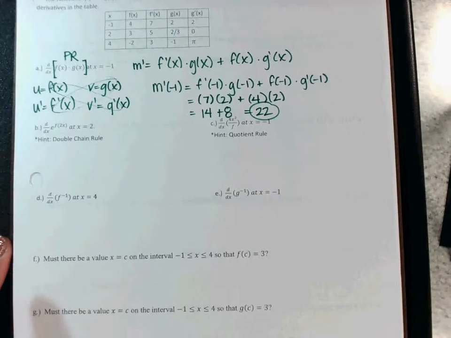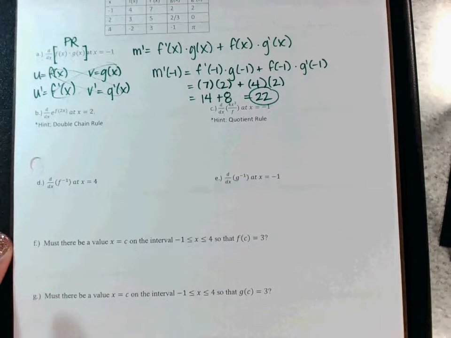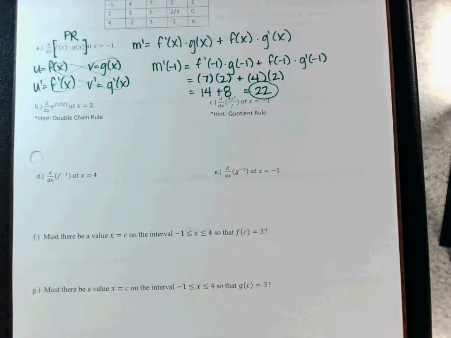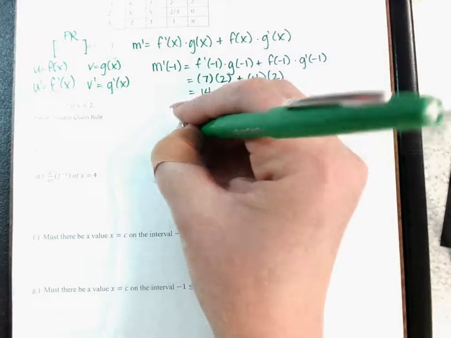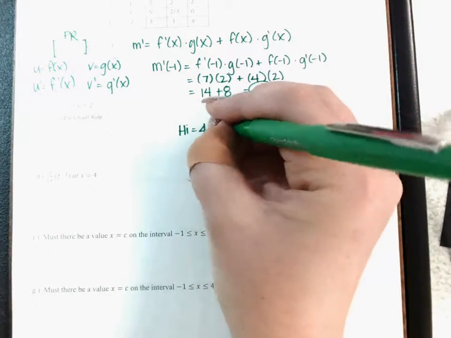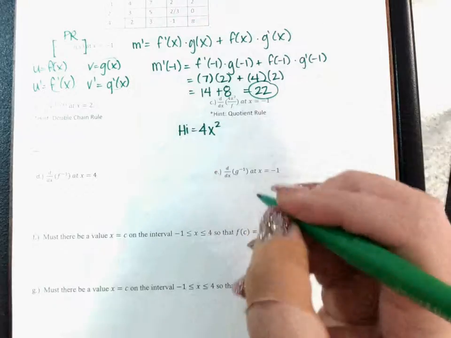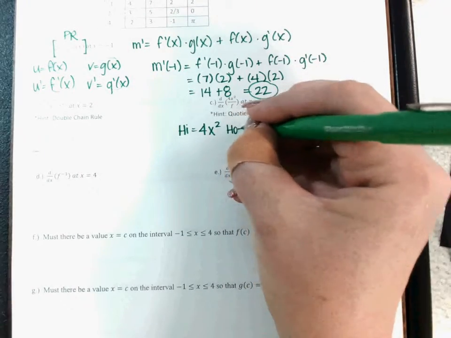Okay, let's say that we're doing letter C. What rule would that require? Hint, quotient rule. Yeah, okay, so my high is going to be 4x squared. My ho is going to be, I need to write way smaller, f.